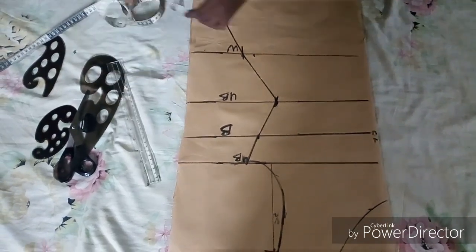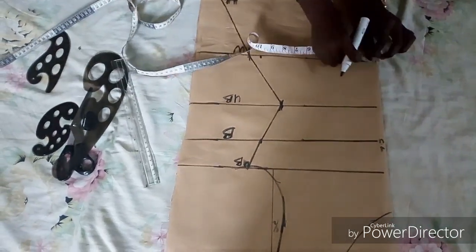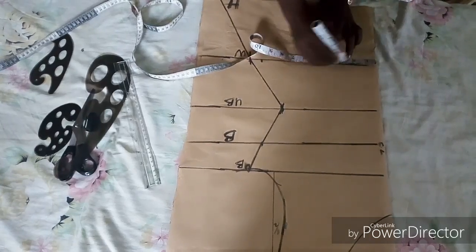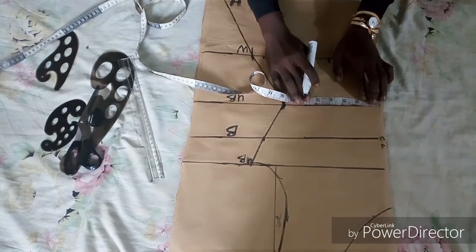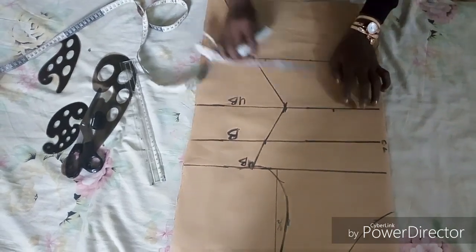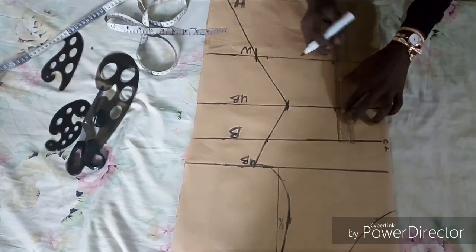So at the waist point, I'm going to take my breast point. That is 4 inches. So I'll mark it 4 inches. So I'll draw a straight line.